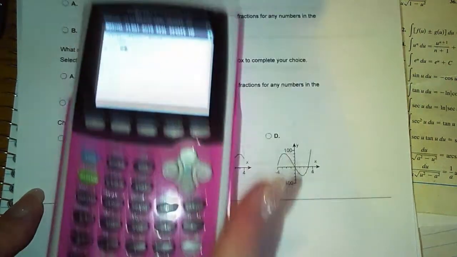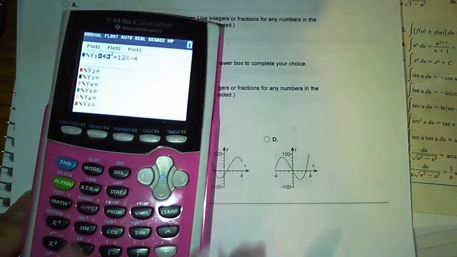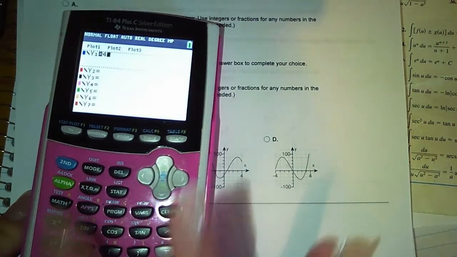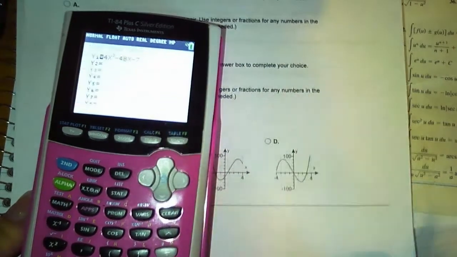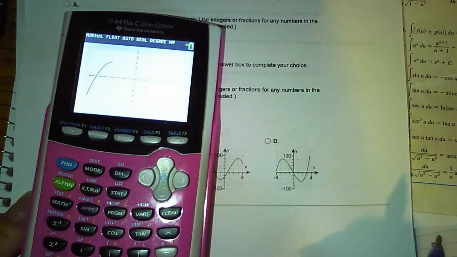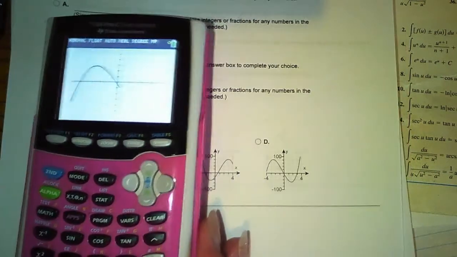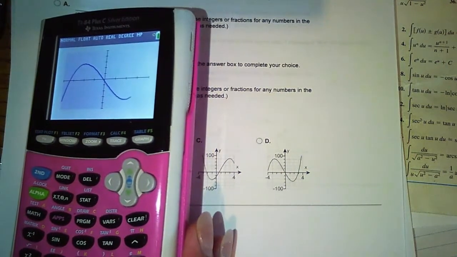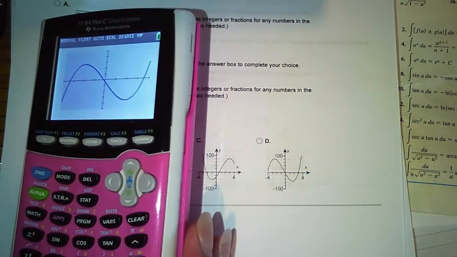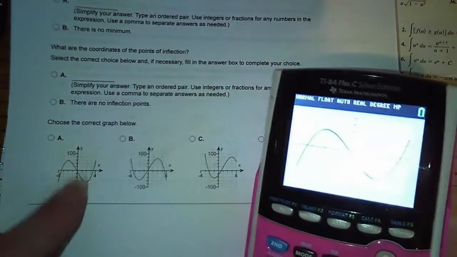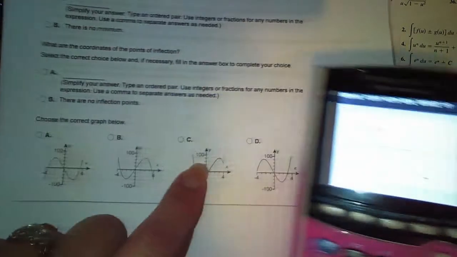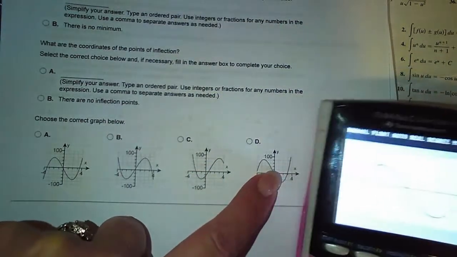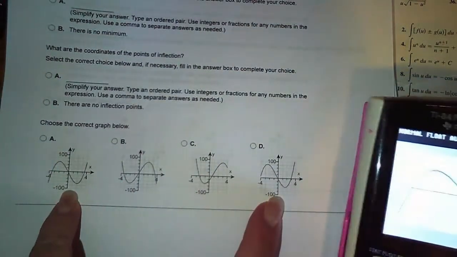So when I graph this thing, I have 4x to the third minus 48x minus 7. So when I graph it, I should know immediately which one I am looking at. Get some of the glare off there. All right, so I know based on looking at pretty pictures, this is an option. This is not an option, because it's flipped. This is not an option because it's flipped. This is a possible option. So I've got to decide if it's A or if it's D.